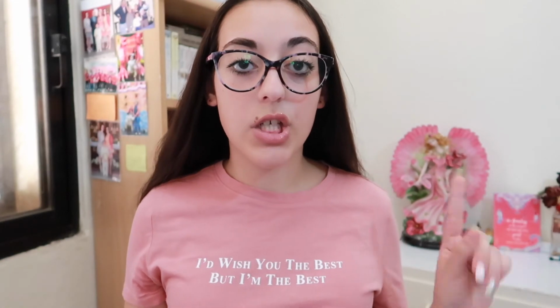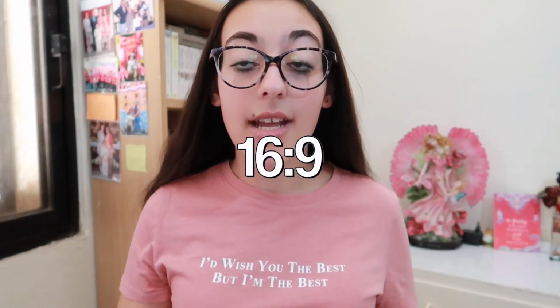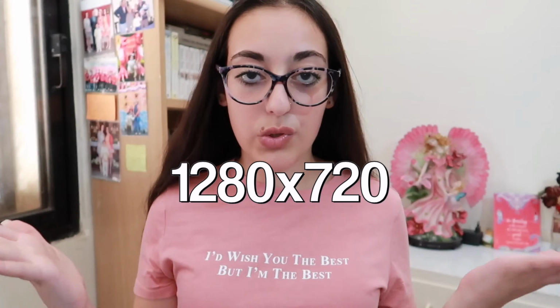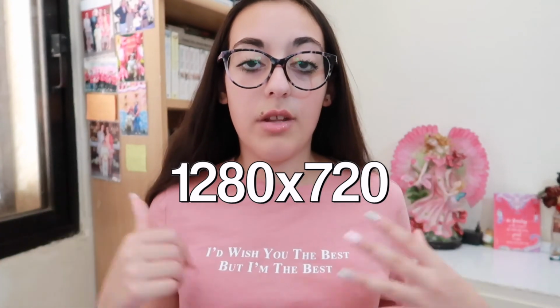And another thing that I wanted to add is make sure that if you are screenshotting your thumbnail from a video, make sure that your video is 16:9, and if you are taking the picture or making it from scratch, make sure that this is the resolution or the pixels for it, because if you don't use these measurements, then the thumbnail won't be able to upload because it will be either too big or too small.